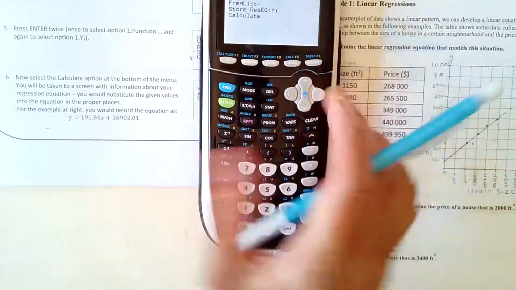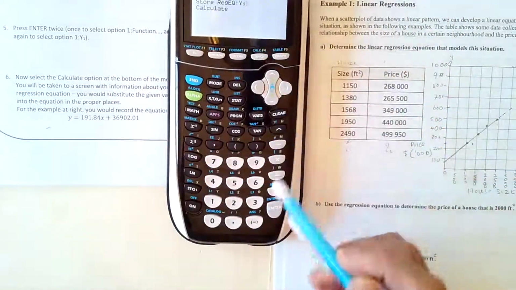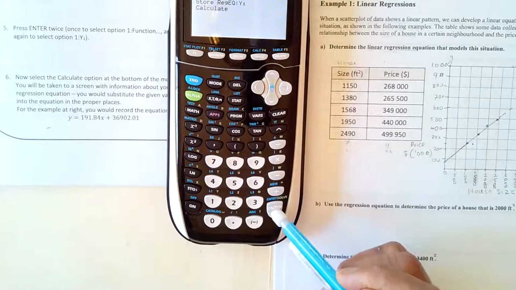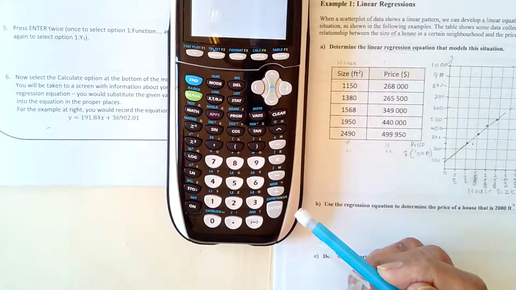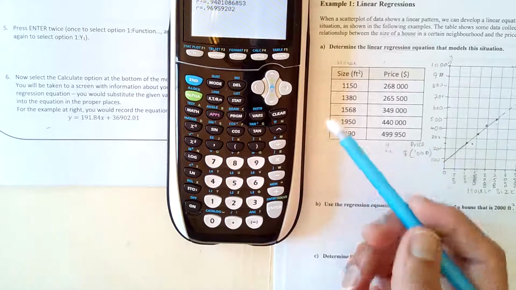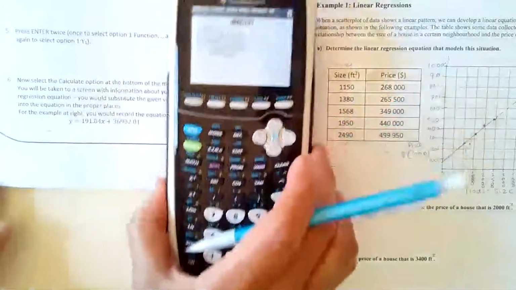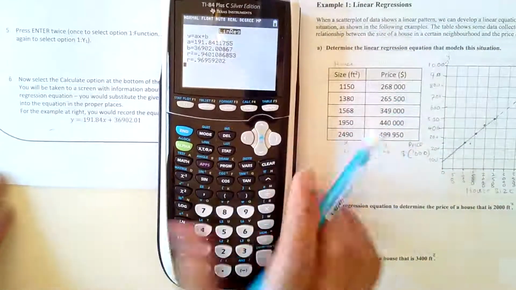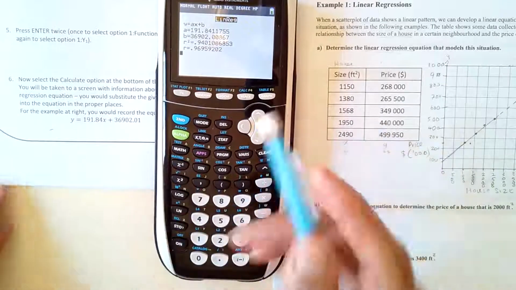Then I continue. You continue to press enter, enter, and enter. And there is your equation. Oops, sorry, missed that piece. I'll repeat that because I was off the screen here. Let me repeat that process again.